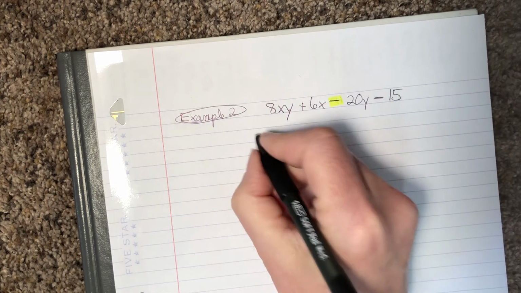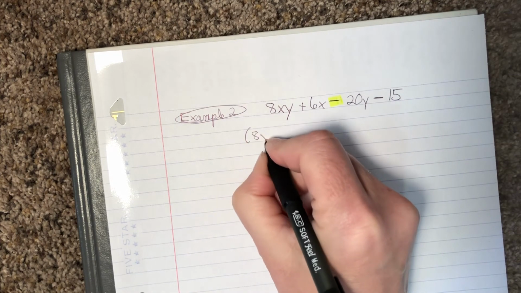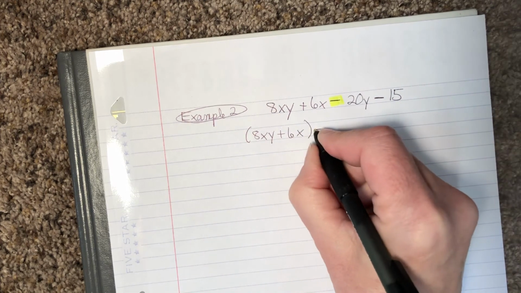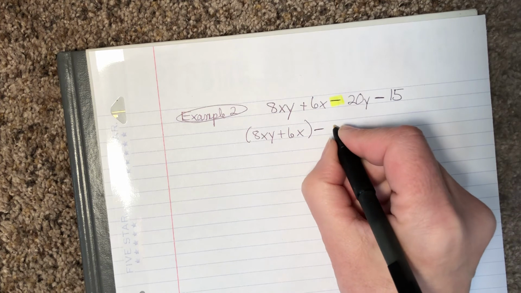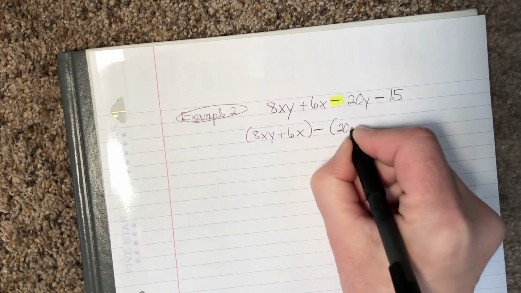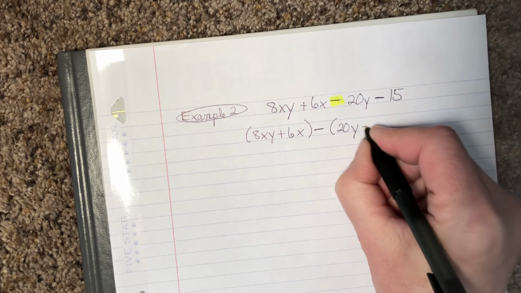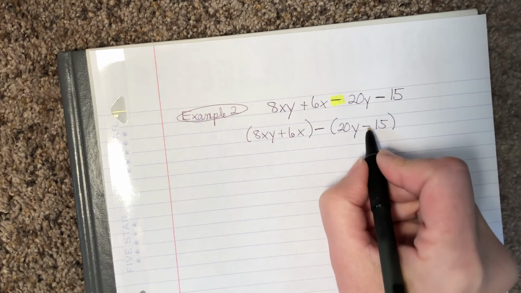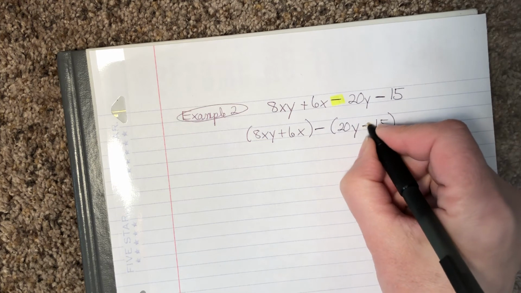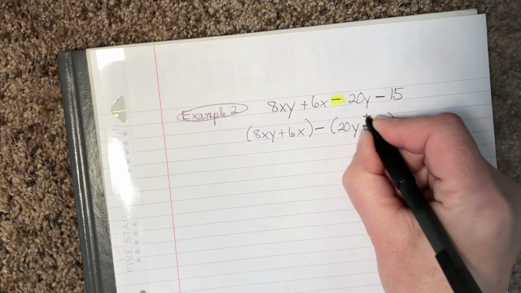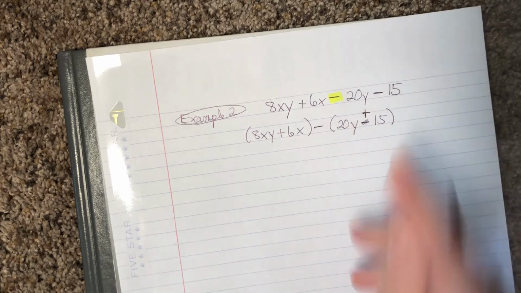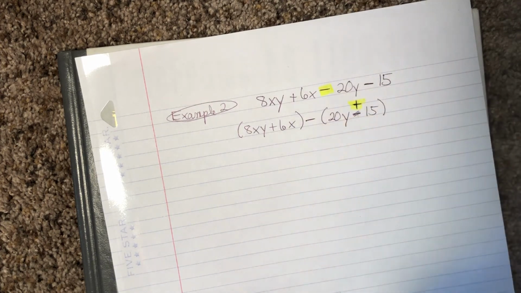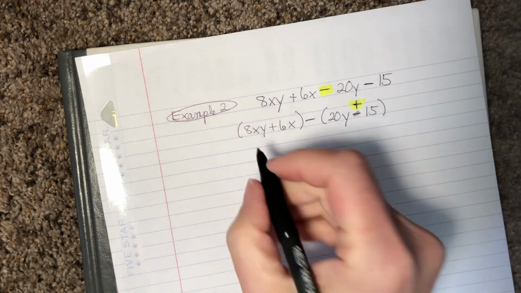So I'm going to group the first two, right? Basically, everything is the same as simple grouping, except I put the parentheses on, except you have to change this last sign. Right, change this last sign. That's really the only difference with this one and the other one. All right, then pull out the GCF.